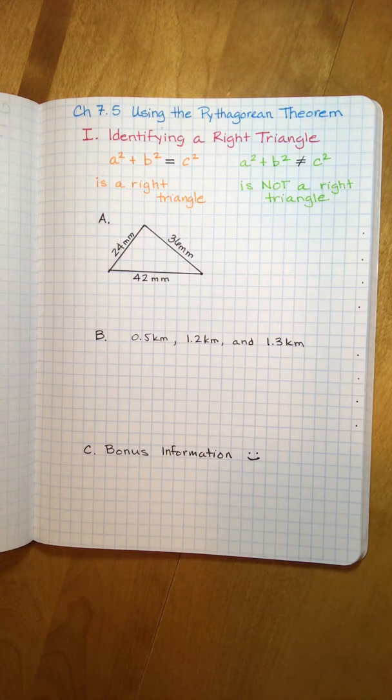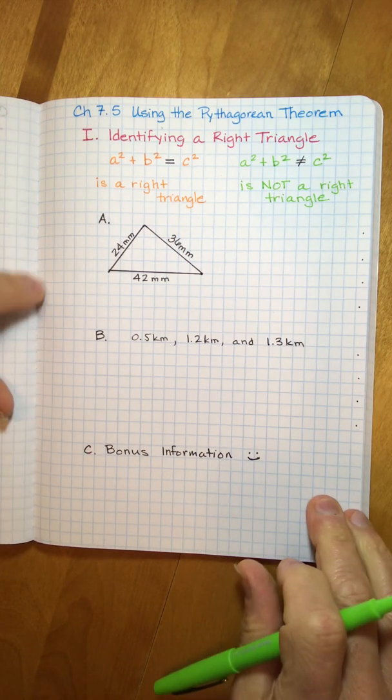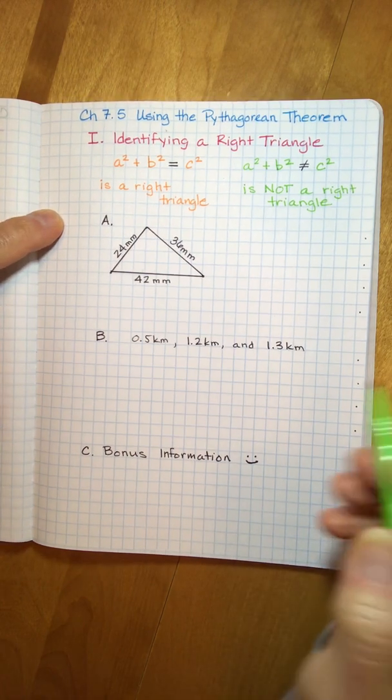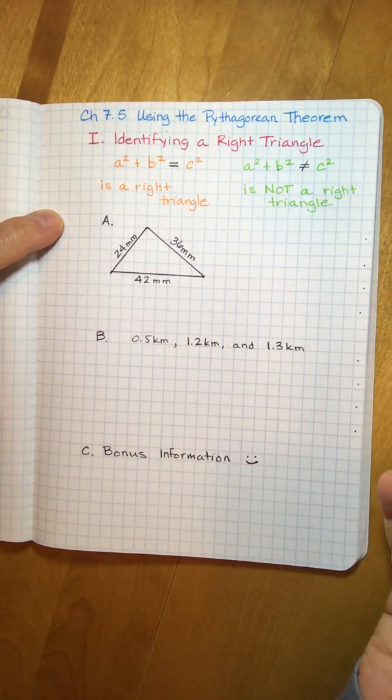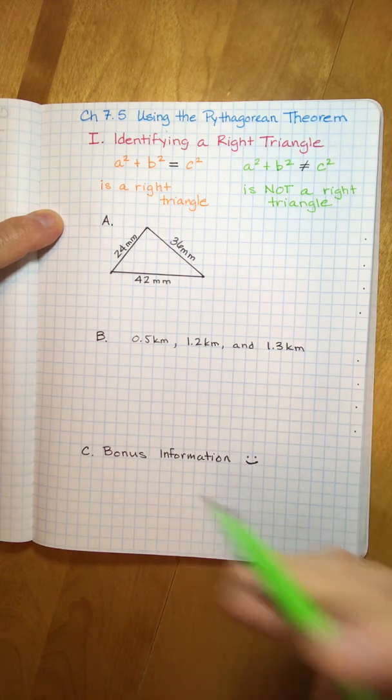Hi, Math 8. This is part 2 of chapter 7.5 using the Pythagorean theorem. On the first part we did some distance formula stuff. Now we're going to use the Pythagorean theorem to identify whether a triangle is right or it's not right.